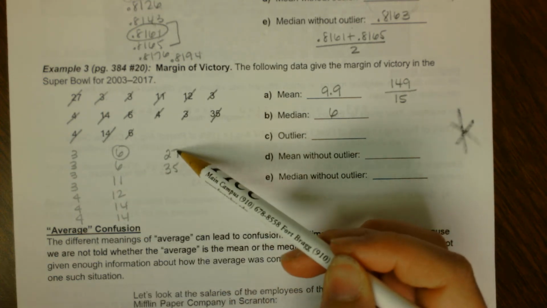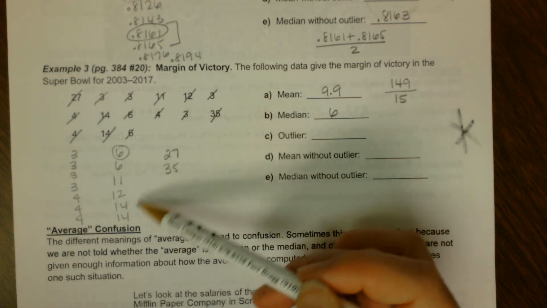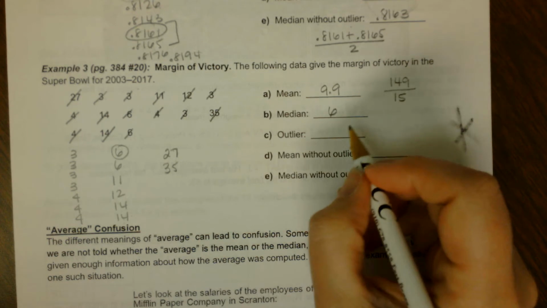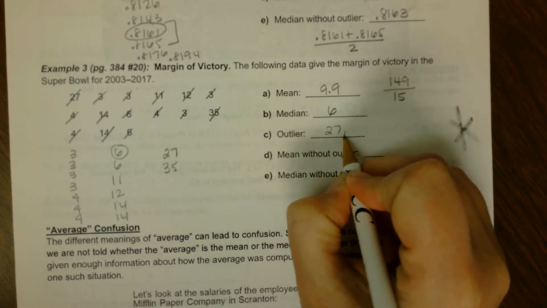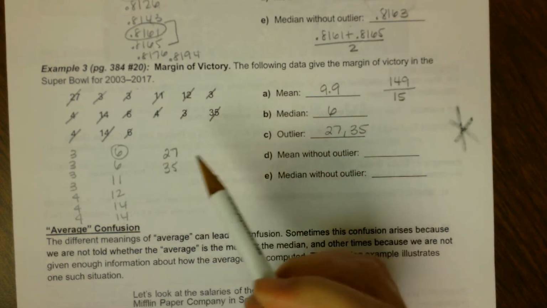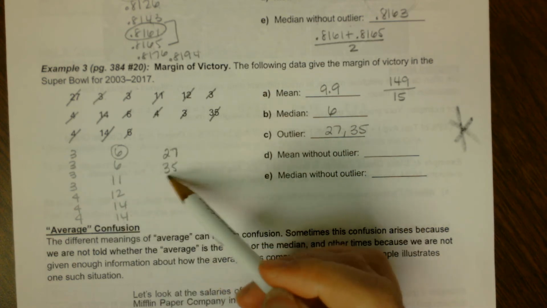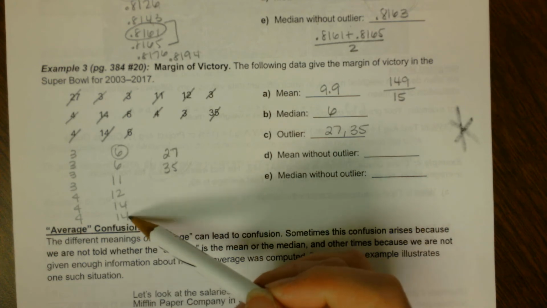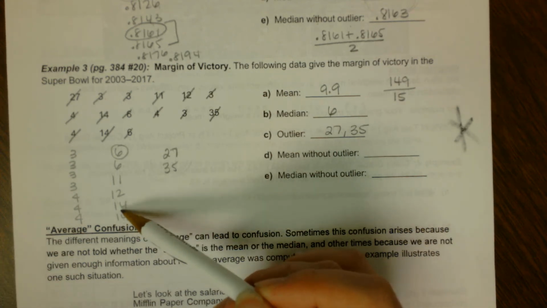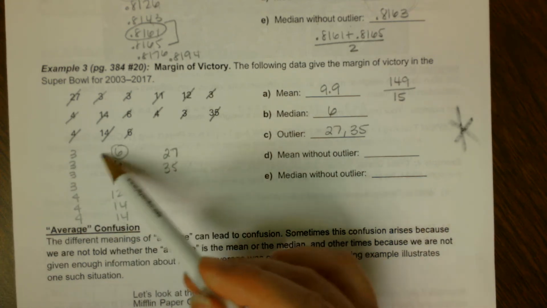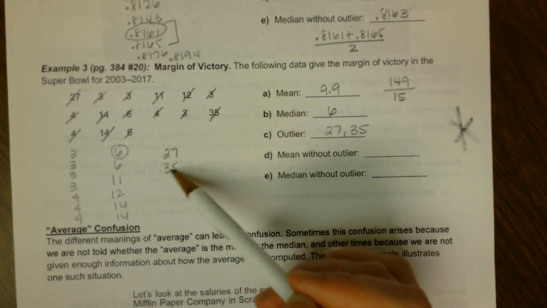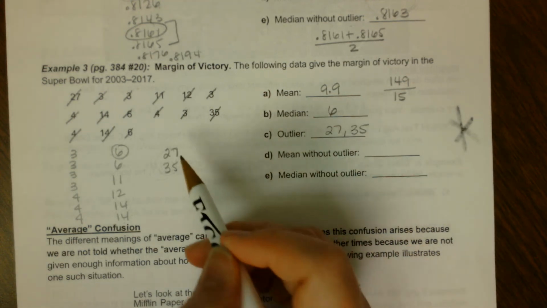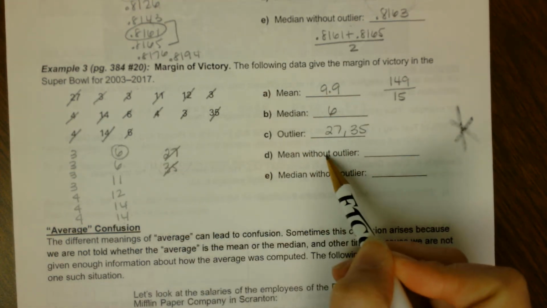But then it jumps up to 27 and 35. Well, those are way different, and there's only one of those. So you can say that we have 2 outliers, a 27 and a 35. Most Super Bowls aren't going to have that big of a difference in their final scores. Like this is, what, 2 touchdowns? So these are much more likely, and these are not. So these are my 2 outliers. So let's ignore these and find the mean now.